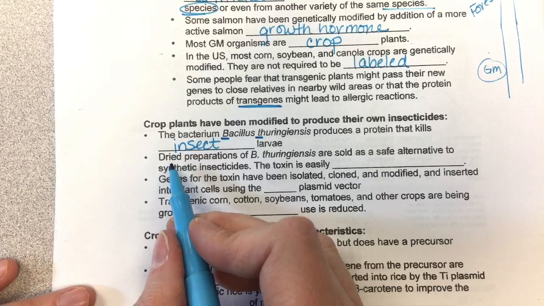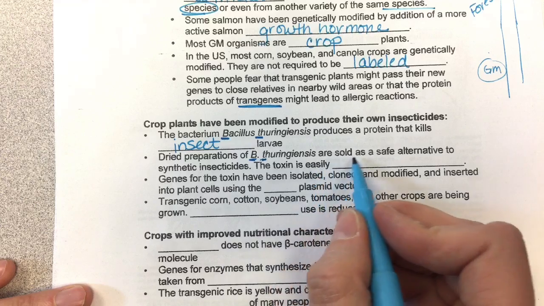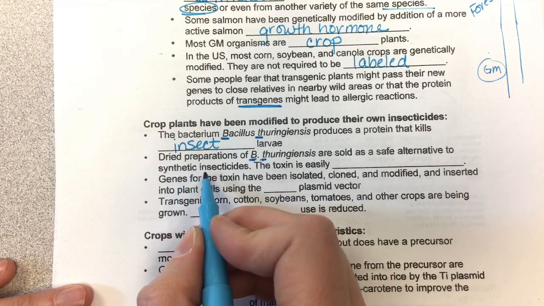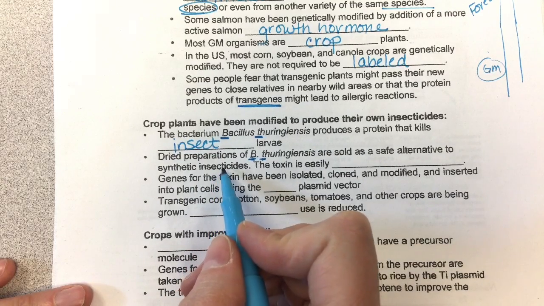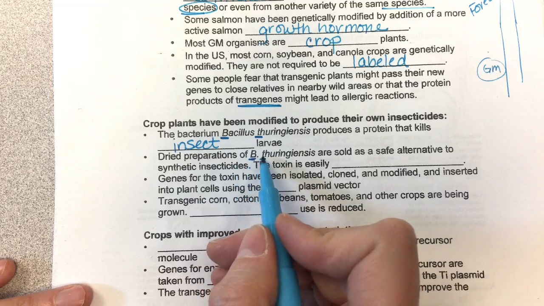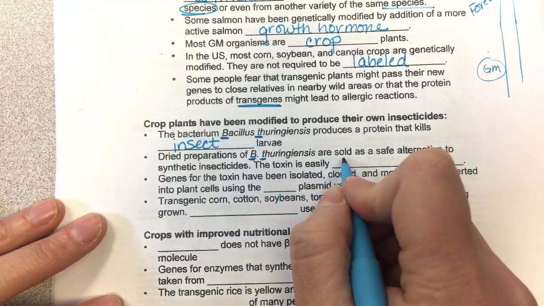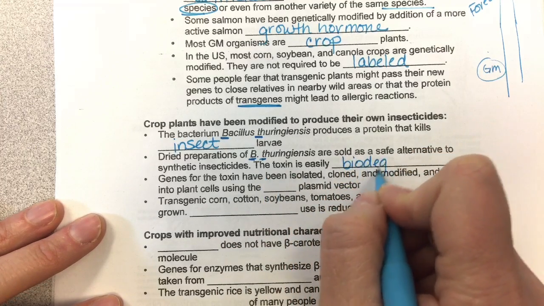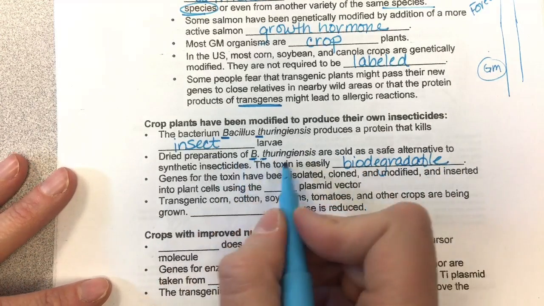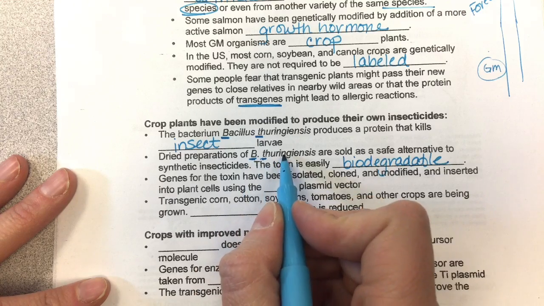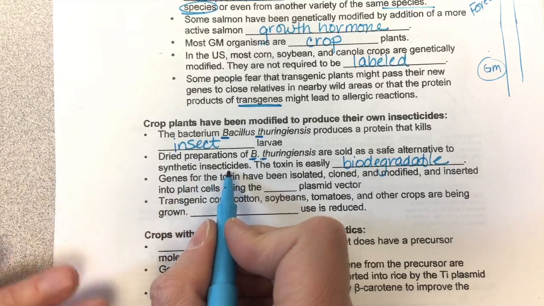And so what we've done is taken dried preparations of the Bt bacteria, and they're sold as a safe alternative to synthetic insecticides, because normally we spray chemicals on plants. The toxin that it produces is easily biodegradable, so that means it can break down in nature. Some people think that's a better alternative, because the bacteria will produce the protein that's going to kill the insects, and you're not putting a synthetic insecticide down.